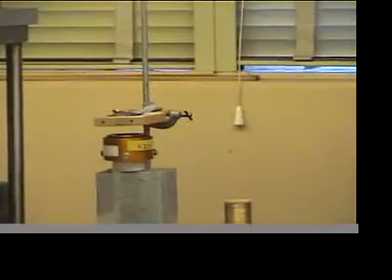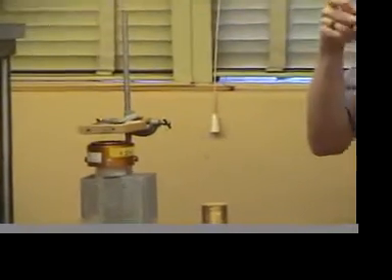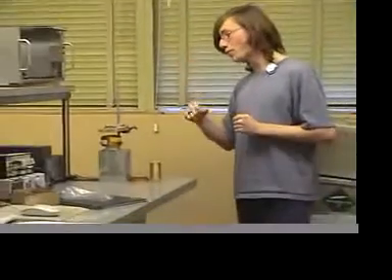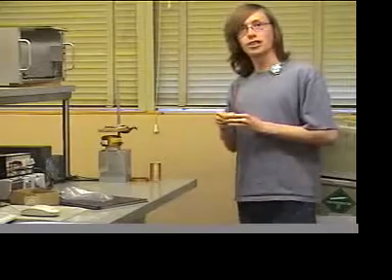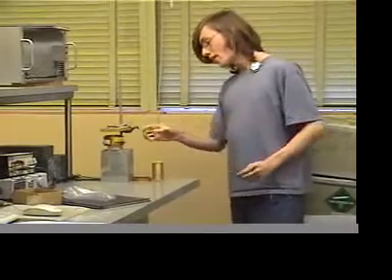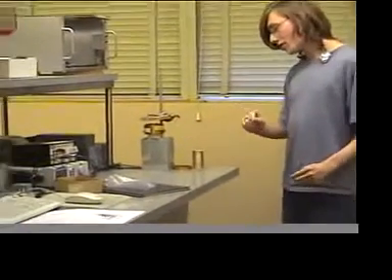Once the gamma ray hits it, an inner shell electron is ejected from the iron atom, and then an outer shell electron falls in, emitting an X-ray. The X-ray comes down and strikes our detector.